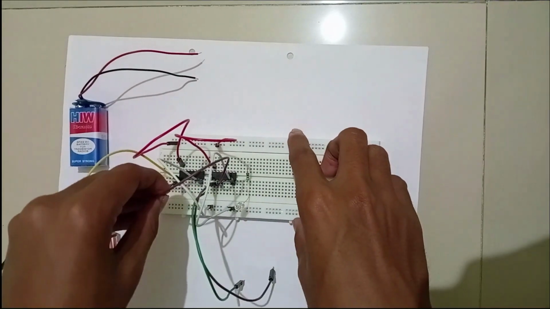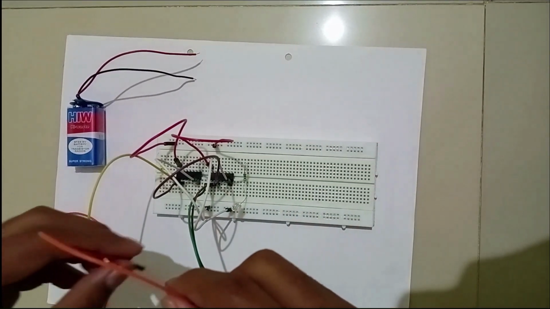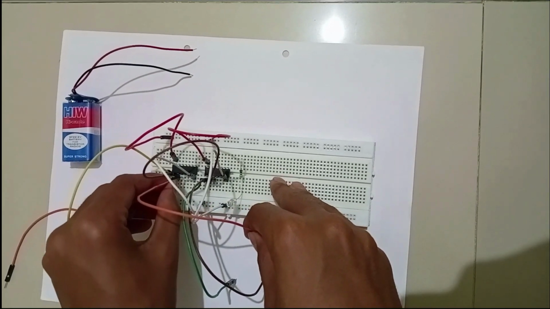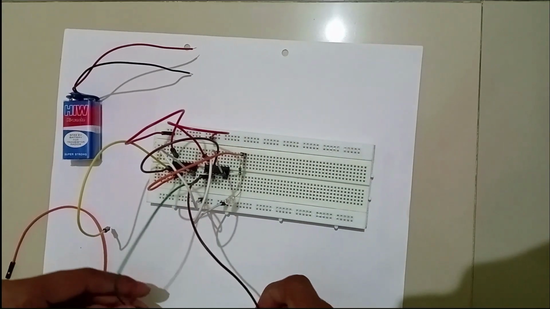So we connected the AND gate, and then we connected the AND gate output to the LED. So this is our combinational circuit.